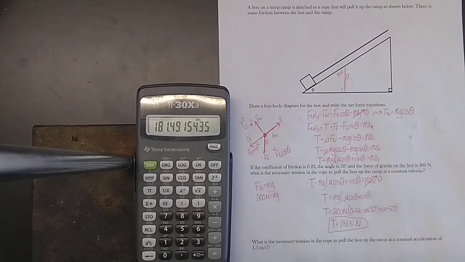Let's consider the practical applications of that for a second. We use ramps to move heavy things up distances that it would be hard to move directly upwards. Like imagine if you had to pick up this box. The box is 200 newtons. That's pretty heavy. If we want to pick it straight up, we need to apply a force of at least 200 newtons to make sure it gets where it's going.